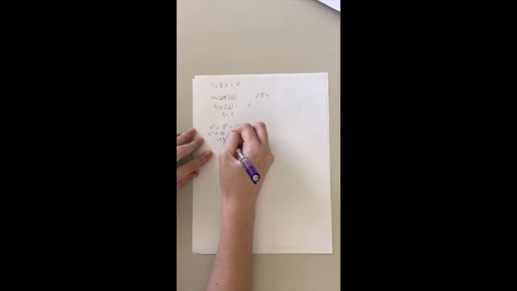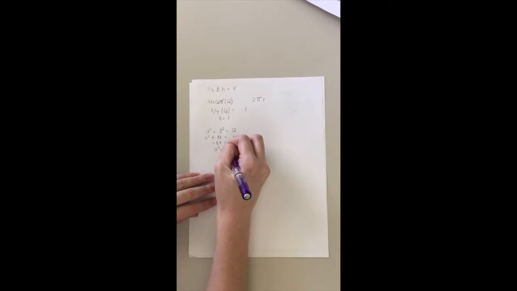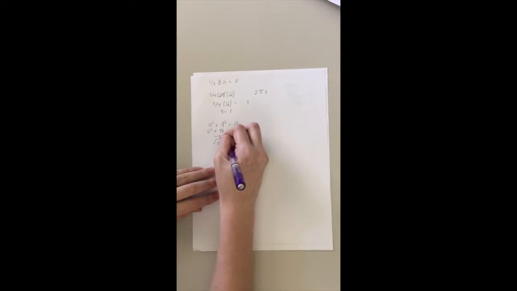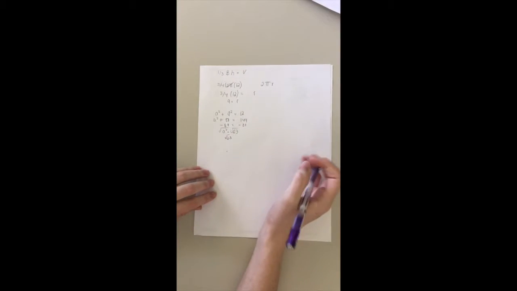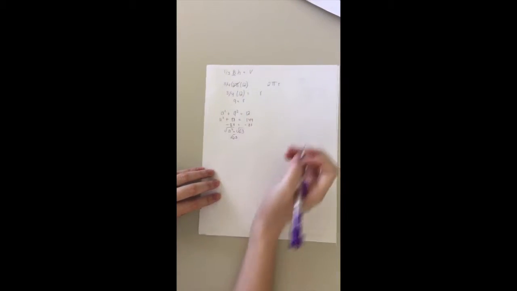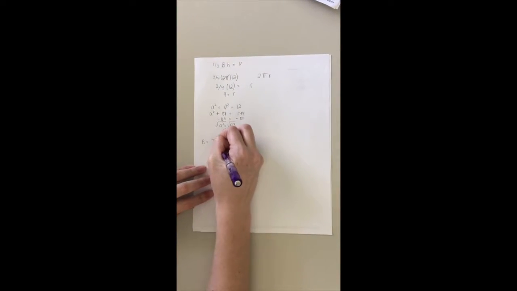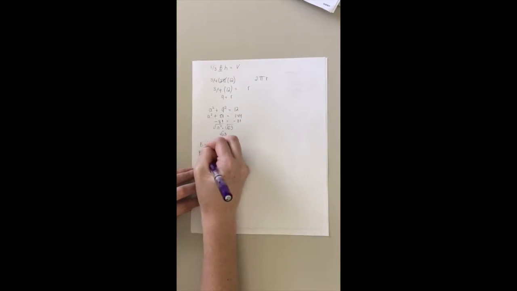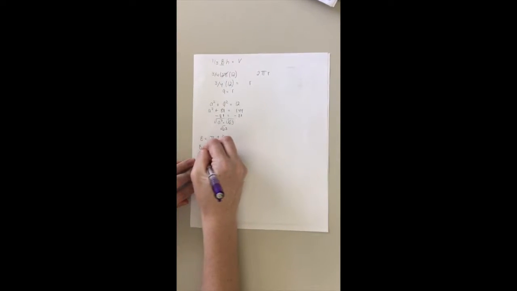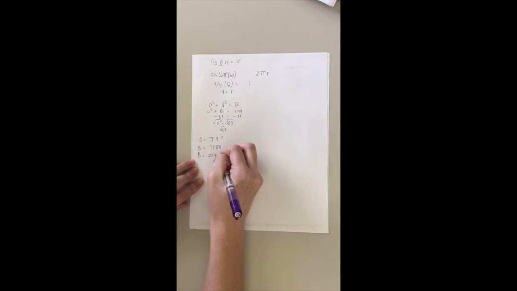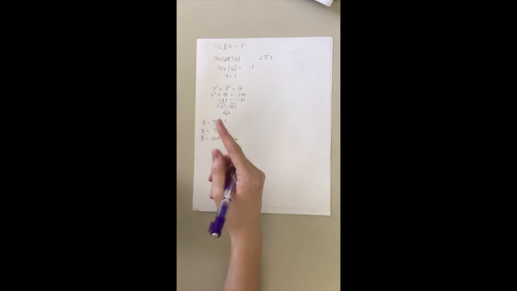Then you subtract 81 from both sides. You get a squared equals 63. And since that doesn't have a square root, it would just be 63. Then you have to find the big B. Big B equals pi r squared, equals pi times 81, which would equal 254.34 centimeters squared. And then you can do the whole volume thing.